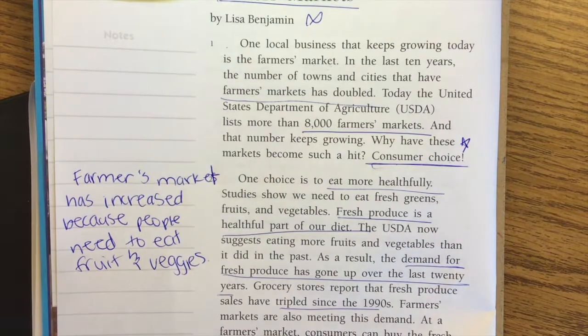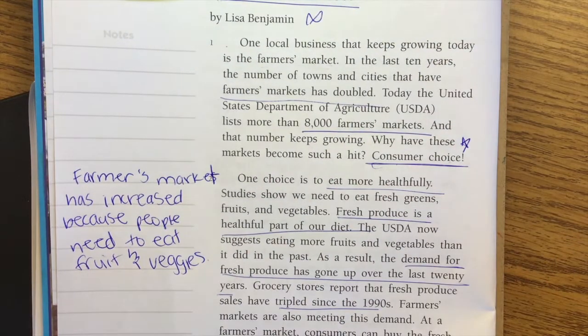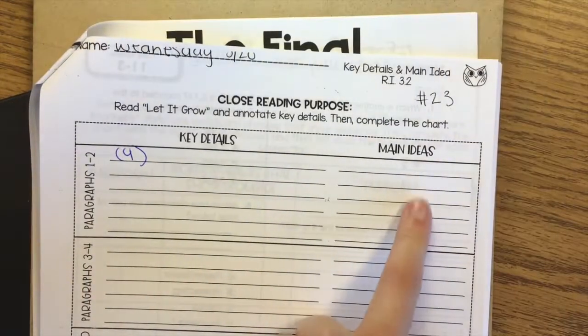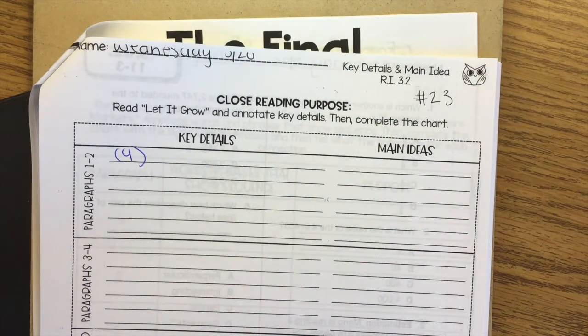All right, so the entire part is talking about how important farmers markets are because people need to be eating fruits and vegetables. Guess what? That's your main idea. Go write it down.